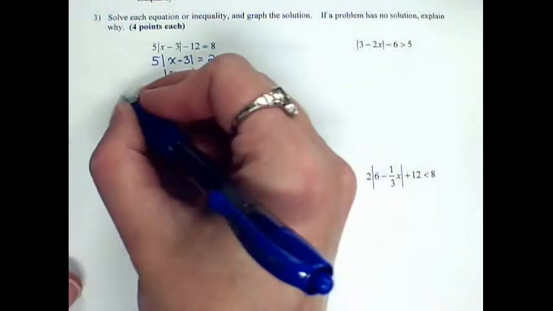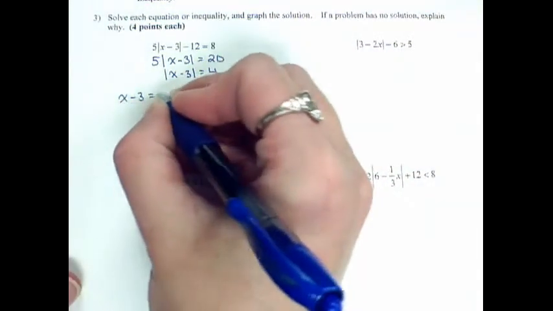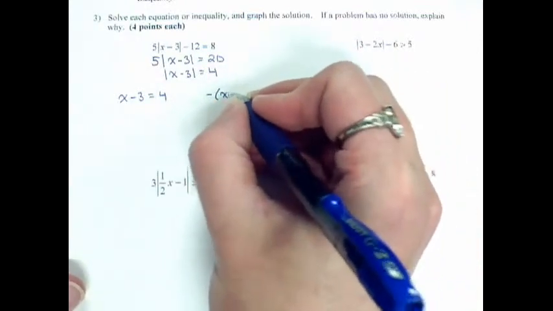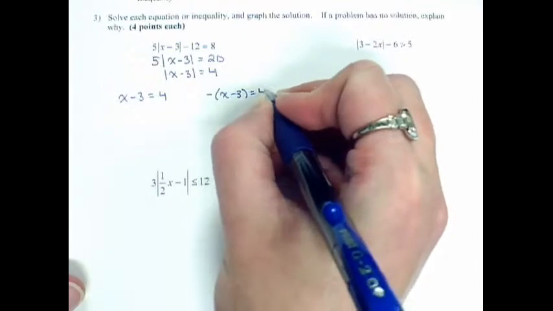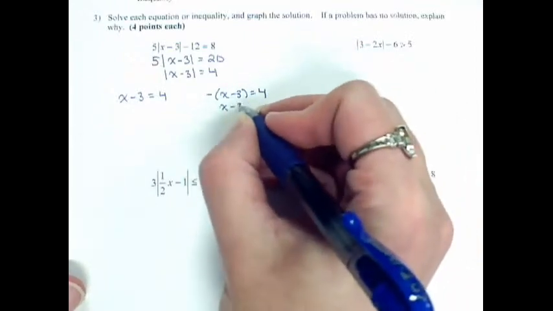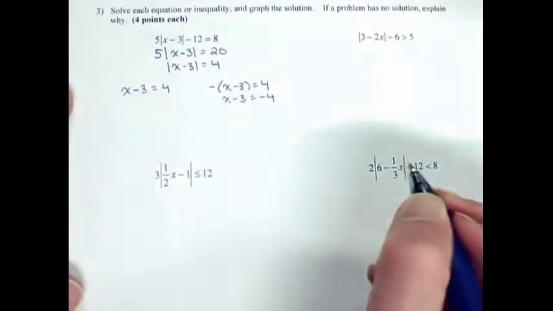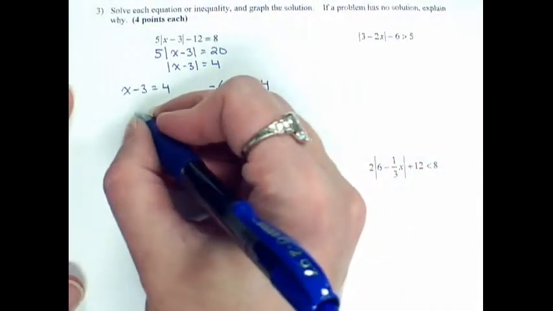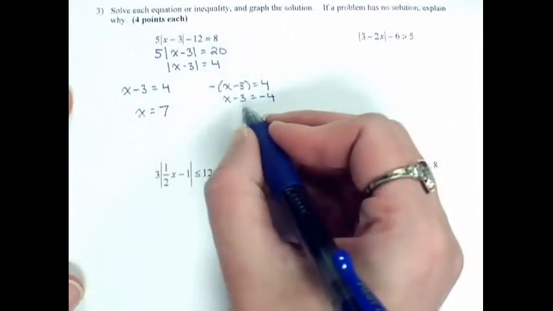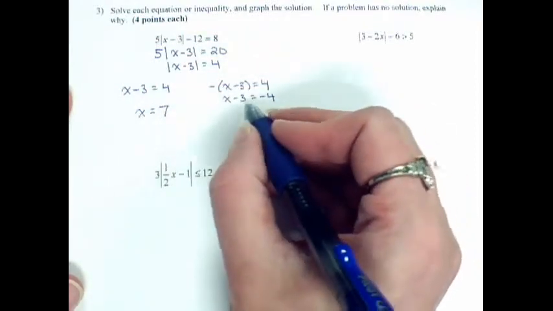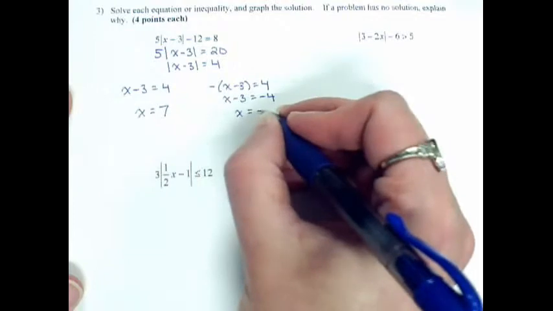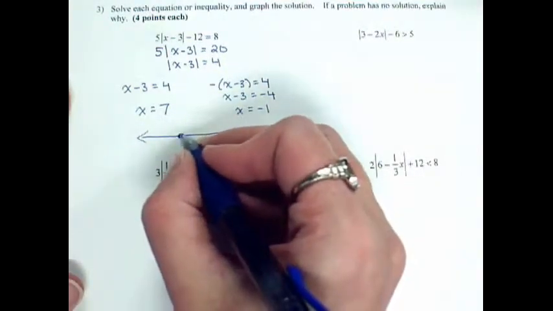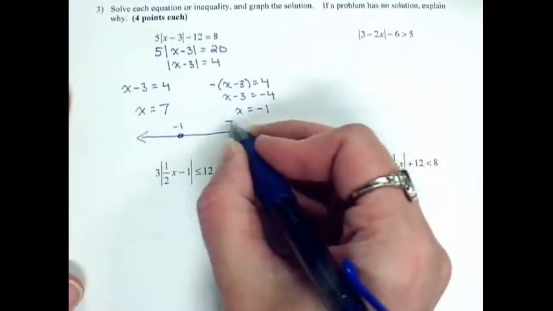Now, I'm going to have the positive version, which is that x minus 3 equals 4. The negative version is that the opposite of x minus 3 equals 4, or x minus 3 equals negative 4. If x minus 3 equals 4, add 3 to the other side, I get x equals 7. If it's x minus 3 equals negative 4, when I add 3, I get x equals negative 1. Graphing that on a number line gives me the point negative 1 and the point 7.